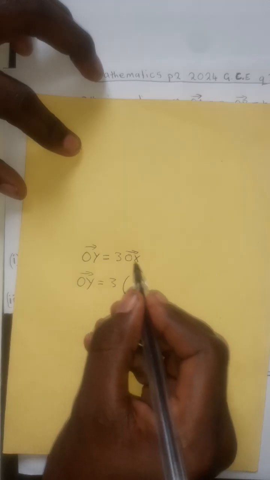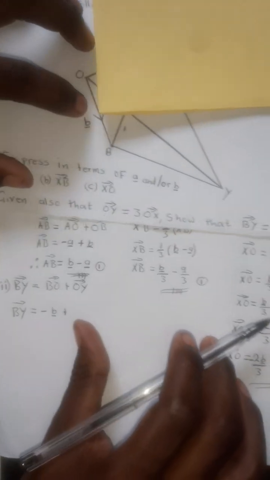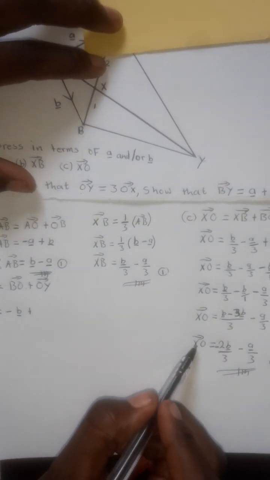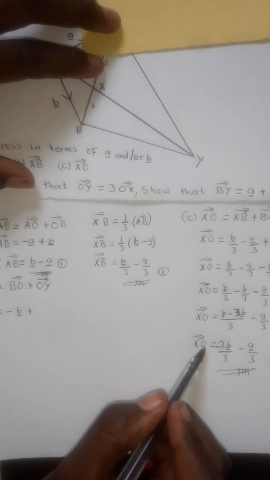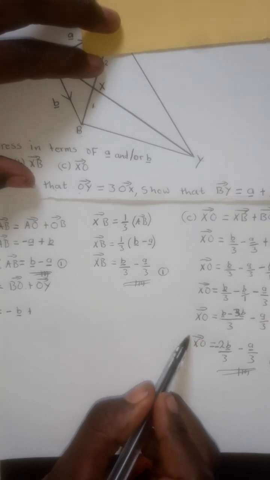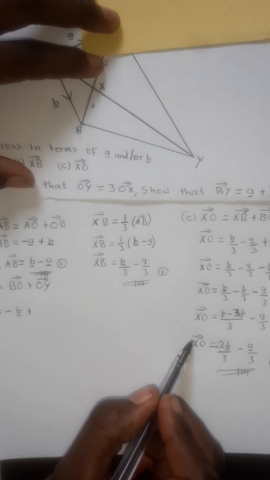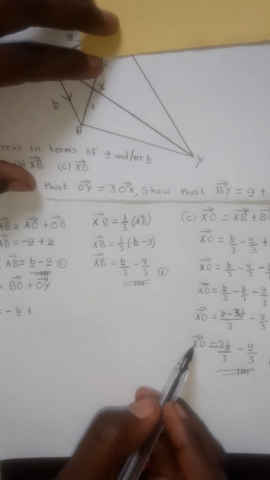What is OX? Let's go back to our previous answers. I have this one here, in part C. This one is the opposite of OX because it's XO. If I change this direction, it becomes OX. Take note, this is very important and tricky sometimes. So OX is the opposite of XO.